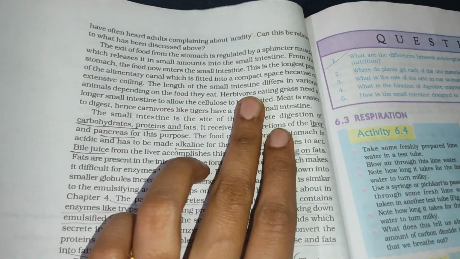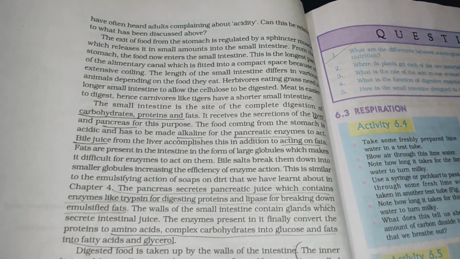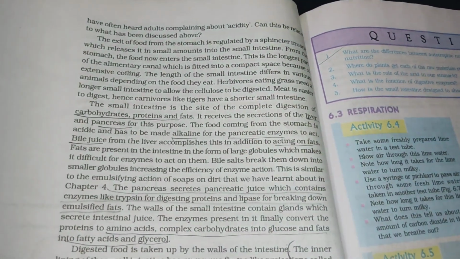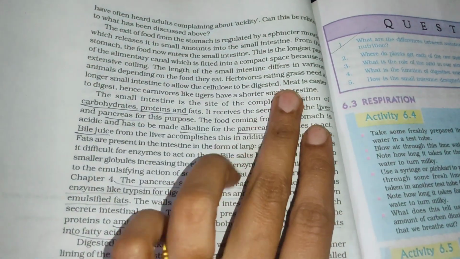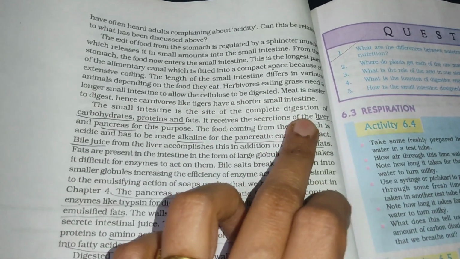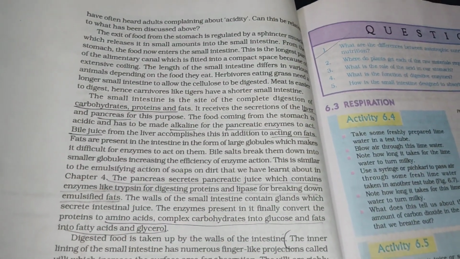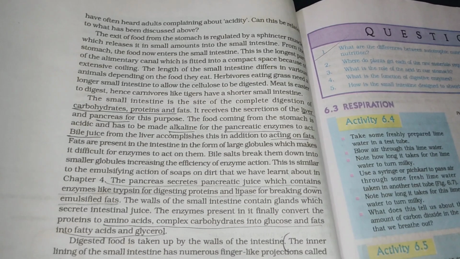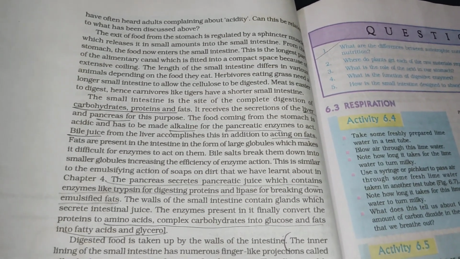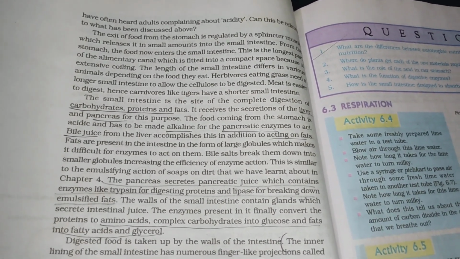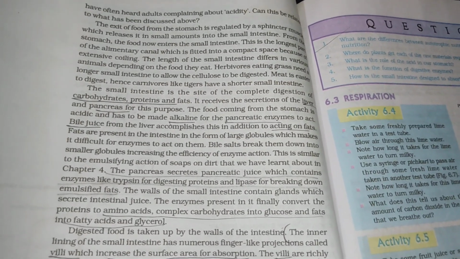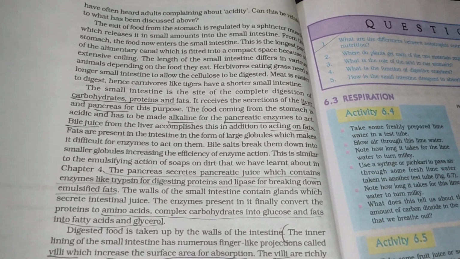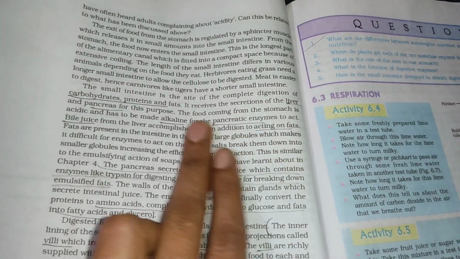The length of the small intestine differs in different animals. In herbivores, it is longer than in meat-eating animals, which have a shorter small intestine. In this small intestine, complete digestion takes place. Carbohydrates will be converted into simple glucose, proteins into amino acids, fats into fatty acids and glycerol. Like this it will be converted.